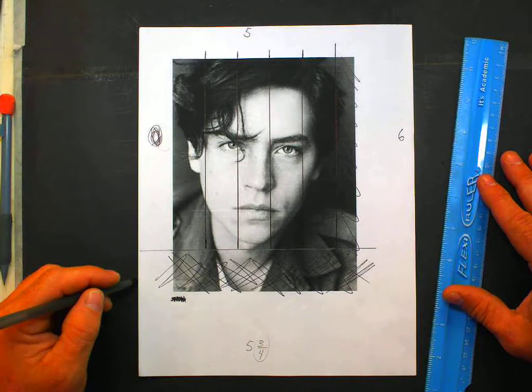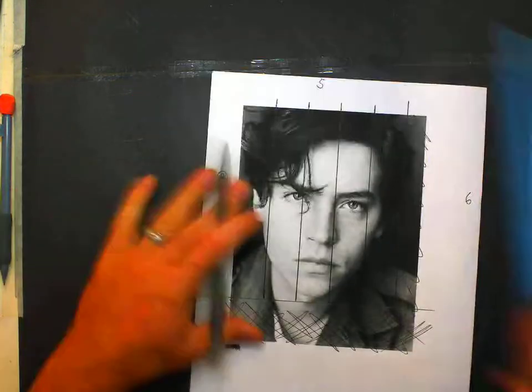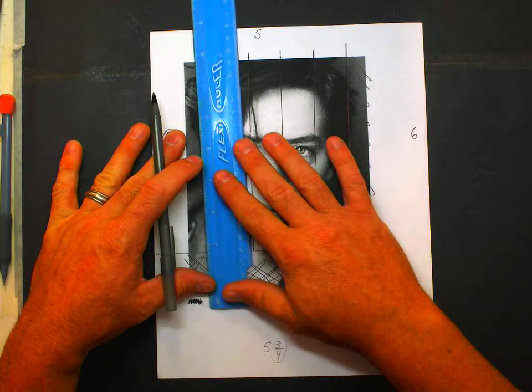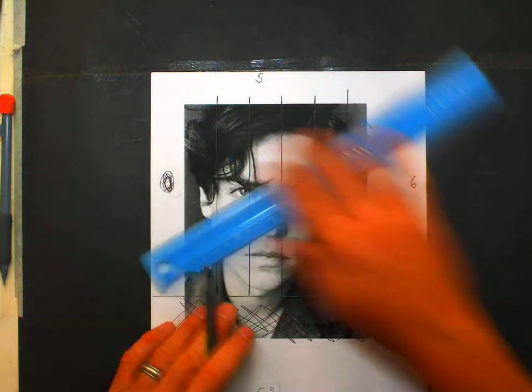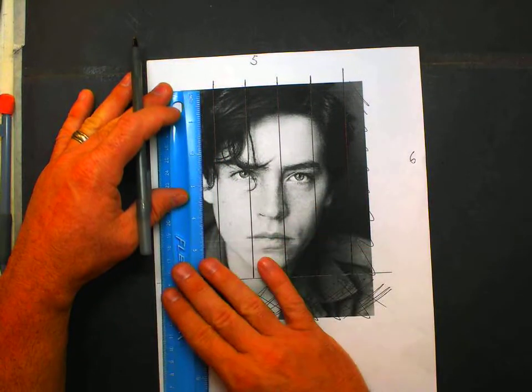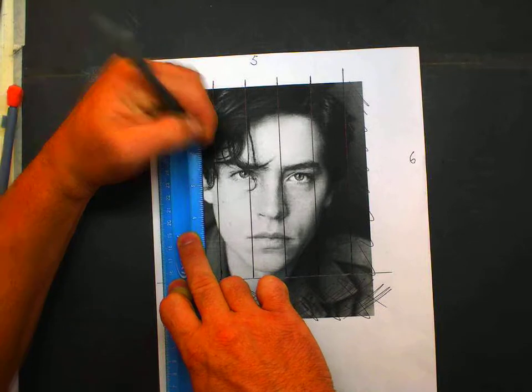So that was every inch going left to right. Now I've got to do the same thing following my drawing around here. I've got to slide down to get my ruler to fit. I'm going to do that from either the top or bottom, whichever way you want to start. Mark every inch this way.